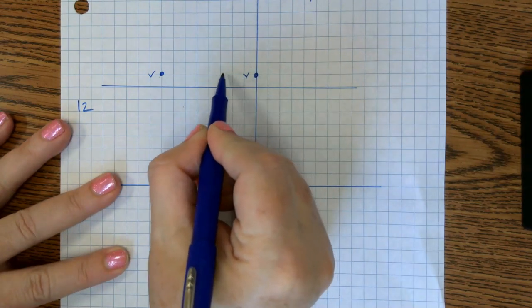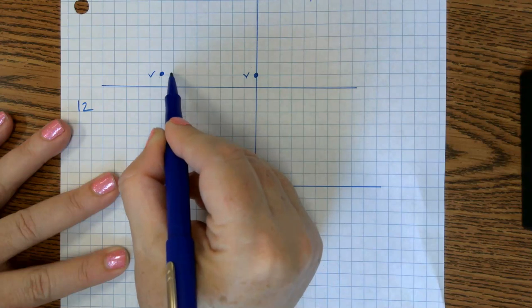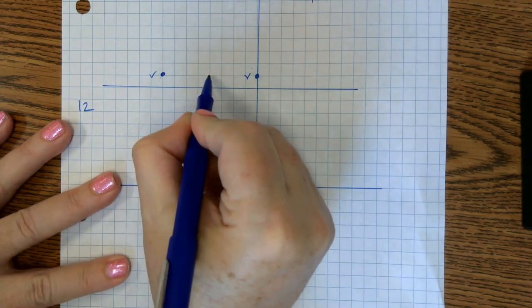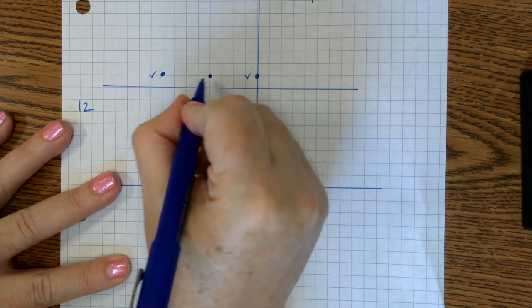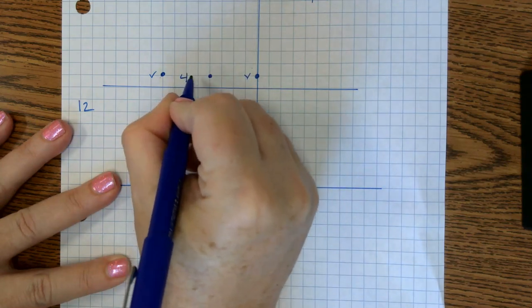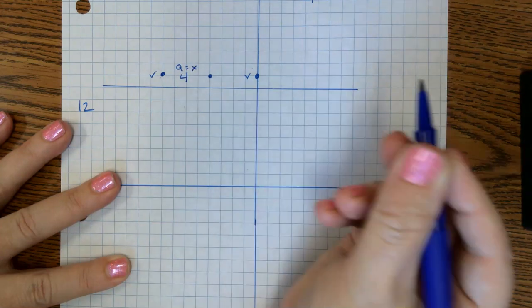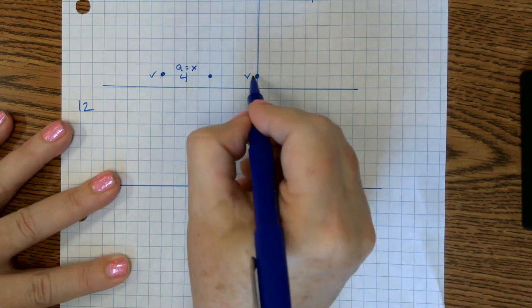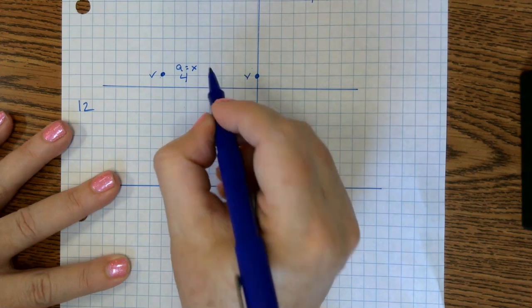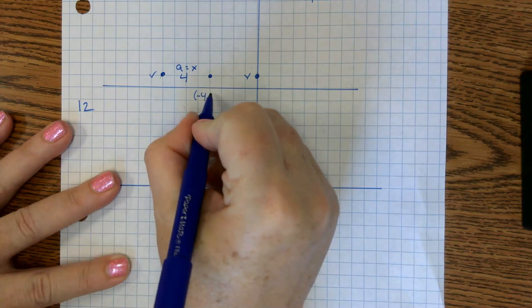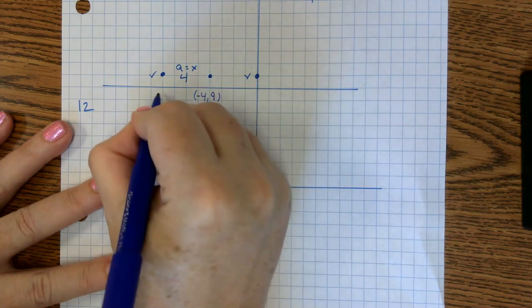1, 2, 3, 4, 5, 6, 7, 8. Half of 8 is 4. 1, 2, 3, 4. So this is 4. This is my a, and it's an x. This is 1, 2, 3, 4. So -4, 9, and this is our center.